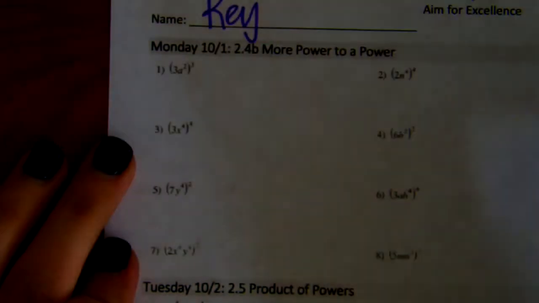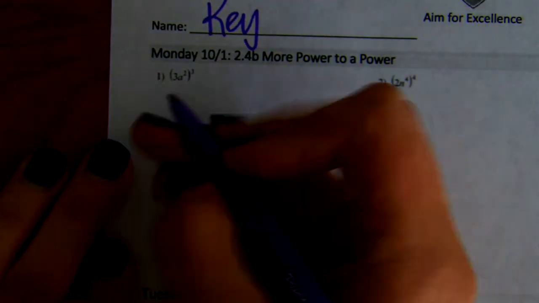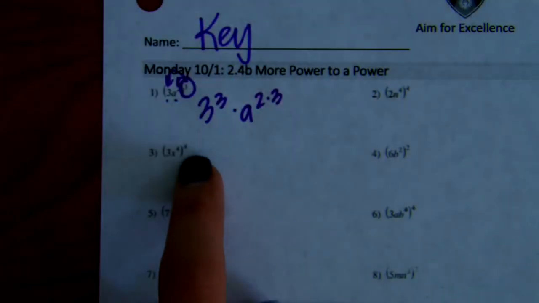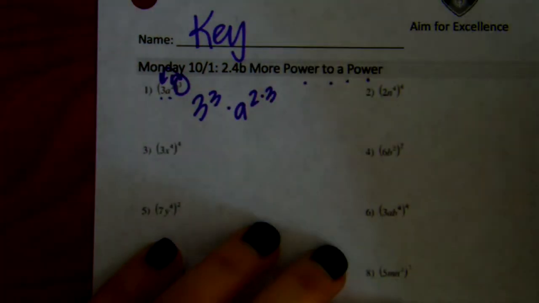This is a 3 on the outside of the parentheses. I need to distribute that 3 to both the 3 and the a. Those are 2 separate terms. So this becomes 3 to the third power, again distributing that 3, times a squared times 3. I multiply my exponents when I have the power to a power rule.